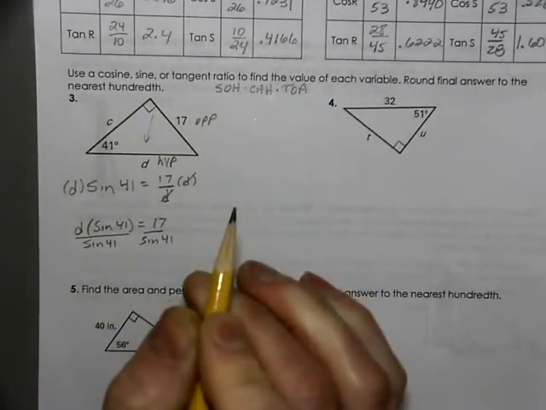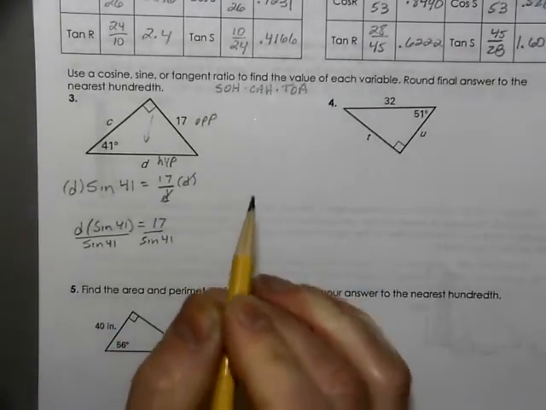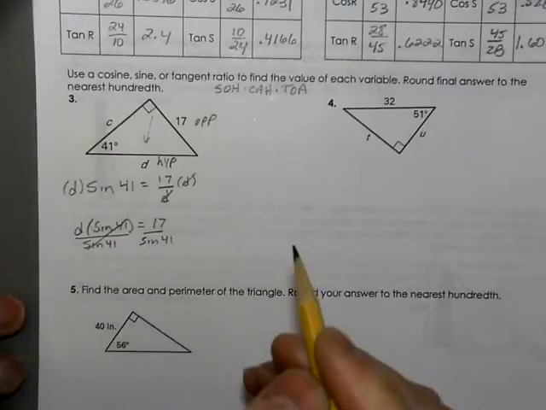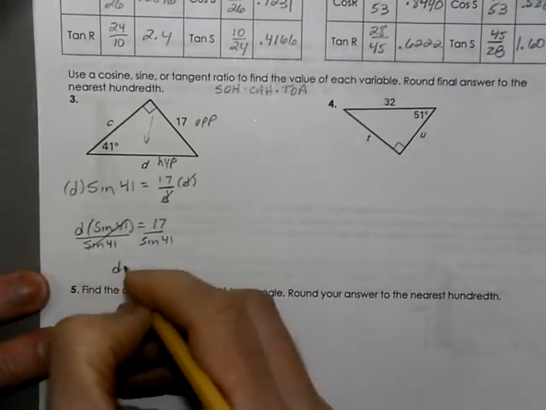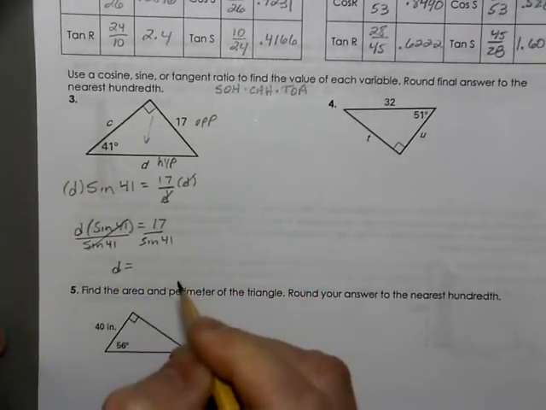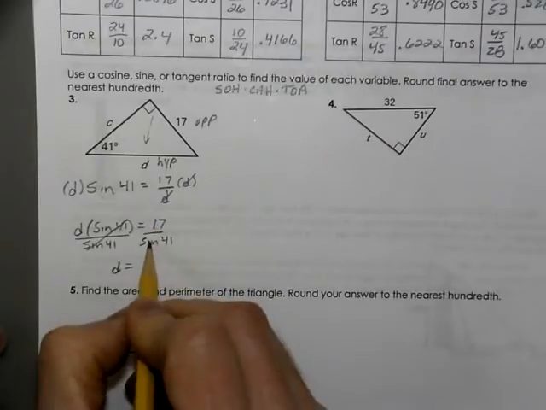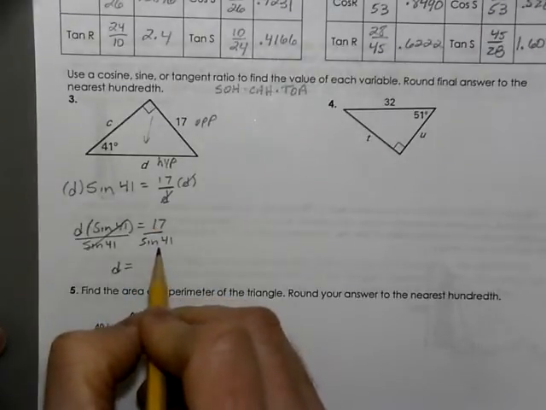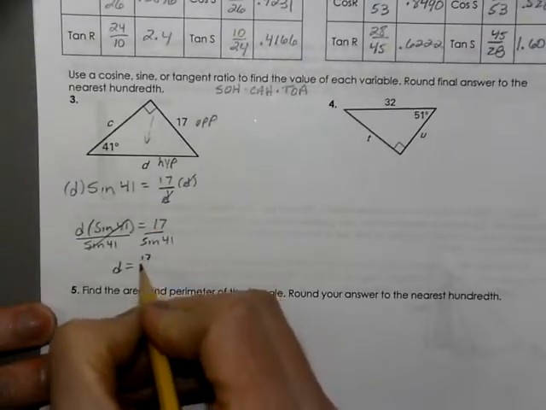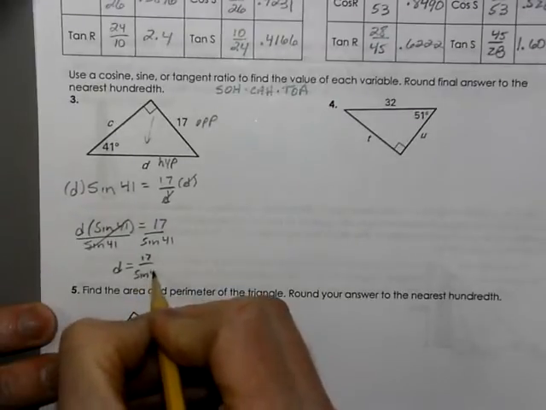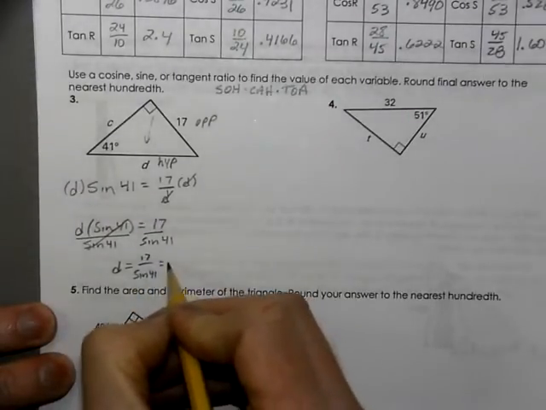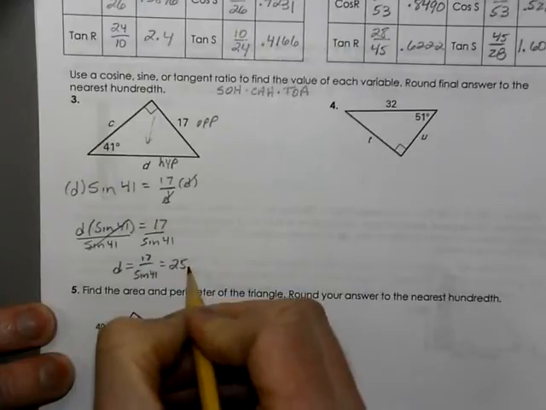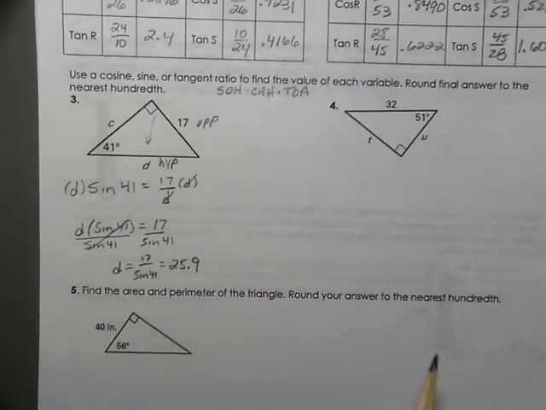Be sure you don't just say by 41, because that's not true. It has to be the sine of 41. So D equals our 17 over sine of 41. And with the calculator, that'll come out to be 25.9.